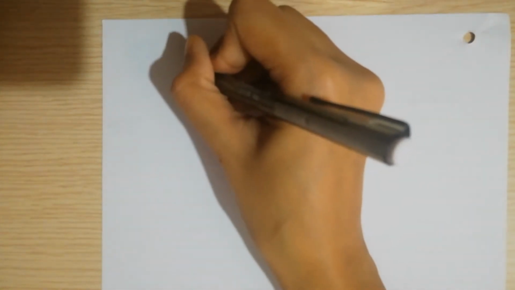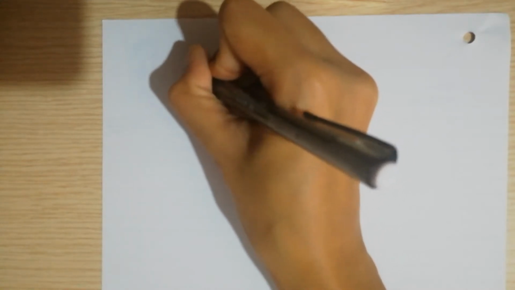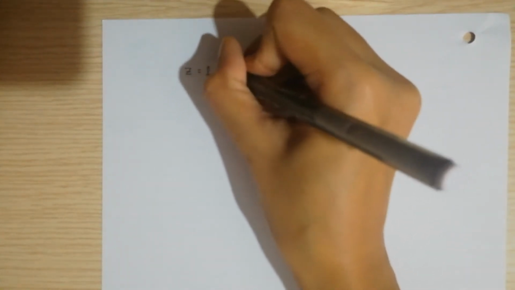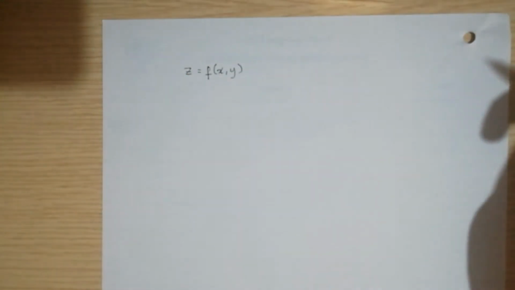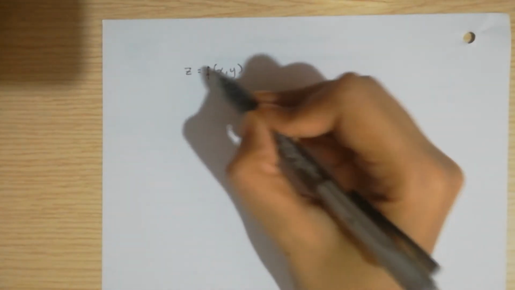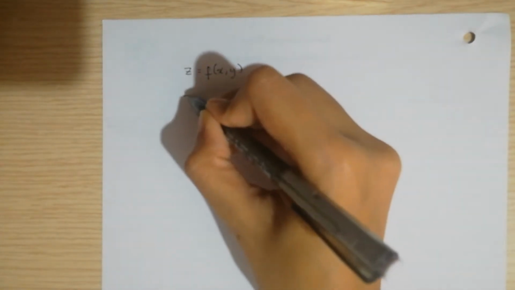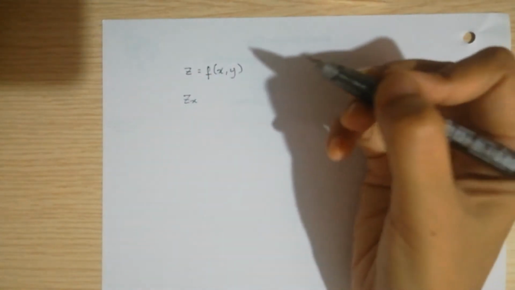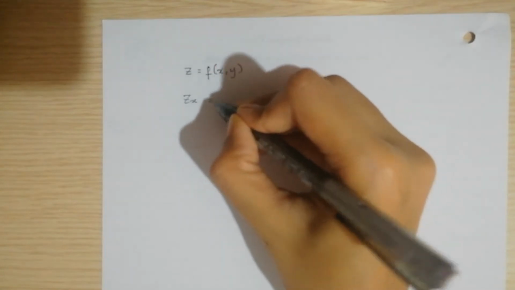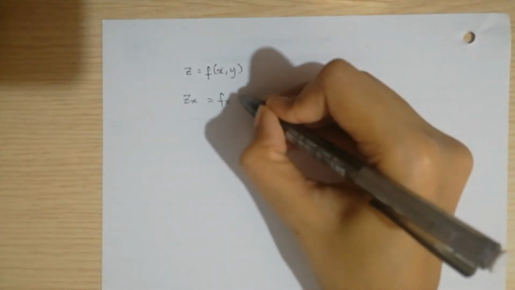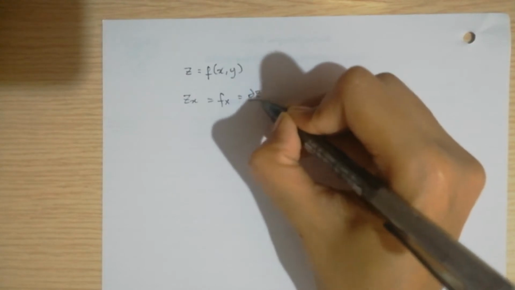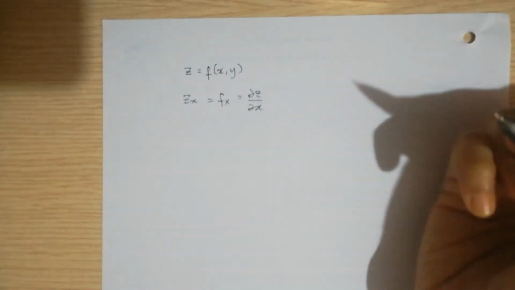In this video, I want to show you how to solve partial derivatives. Partial derivatives are normally used in multivariable calculus, where you have a function of more than two variables. For example, z is a function of x and y. You can differentiate z with respect to x. That will give you zx, or you can also write it as fx, or it is del z del x. They are just the same.